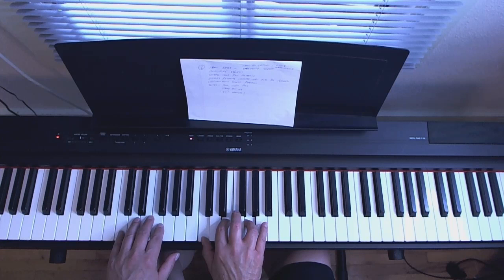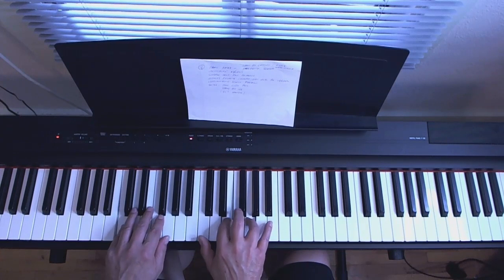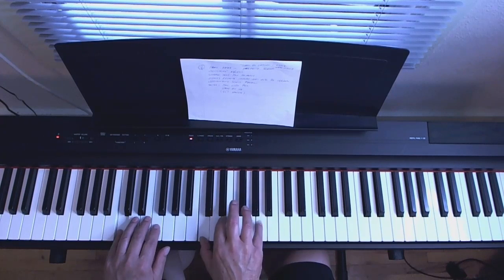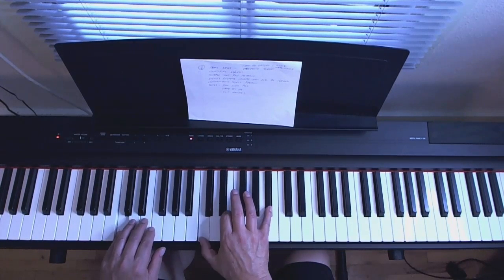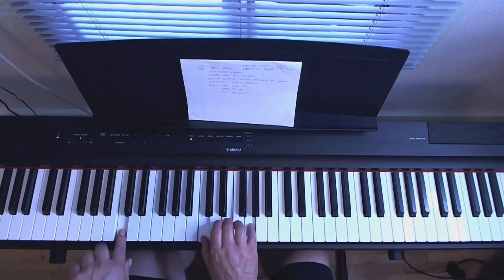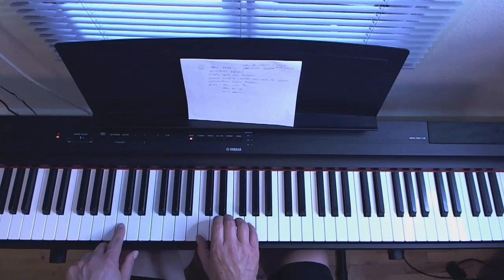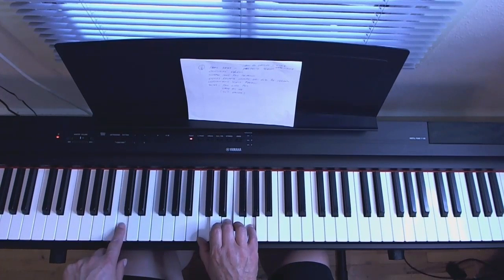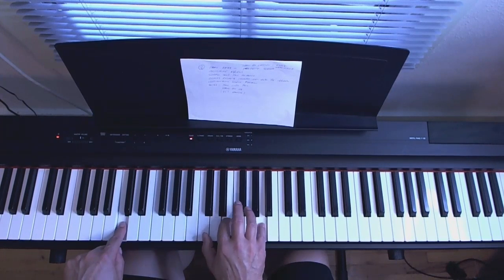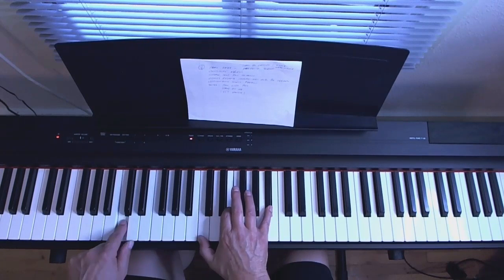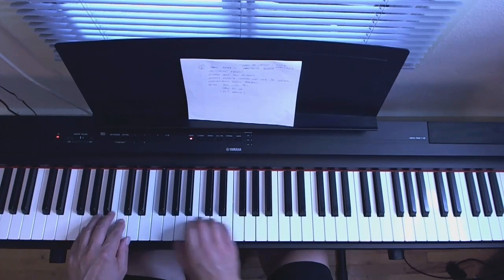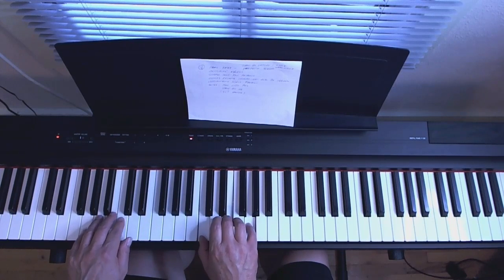And you've heard this before, like da, da, da, da, da. Okay, so here we go. I'm going to try that again. Da, da, da, da, da. So that's a progression right there with that augmented in there.